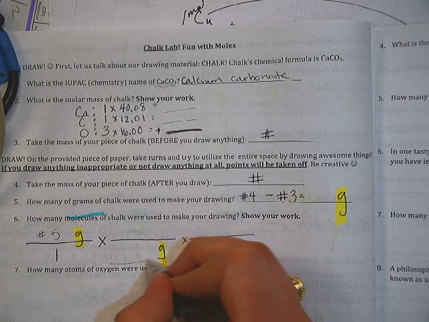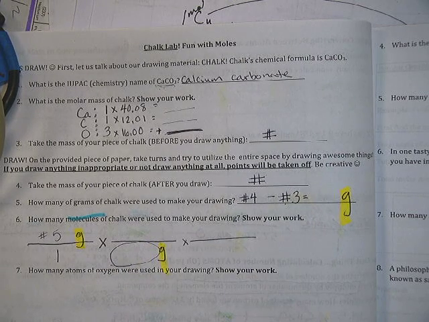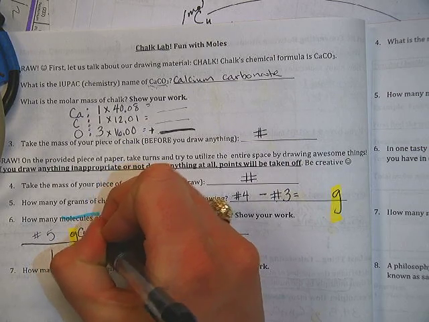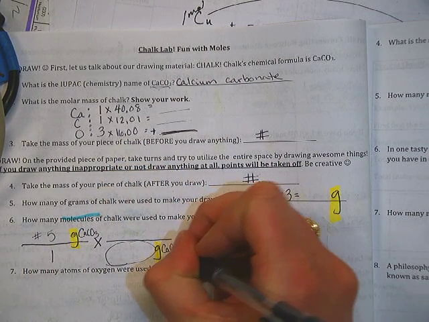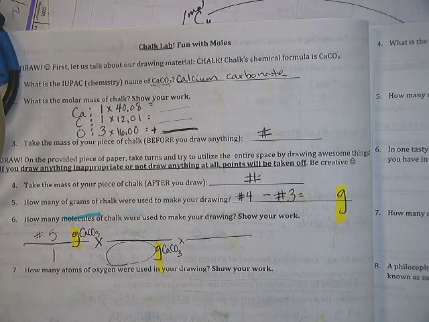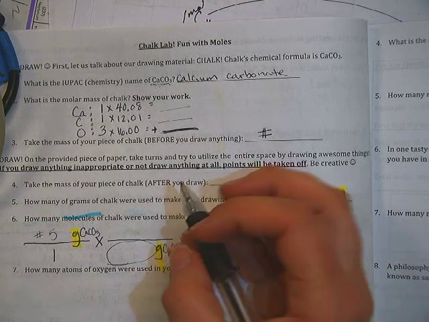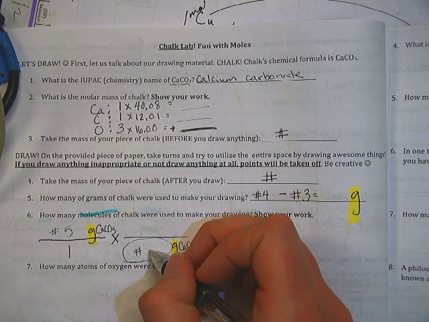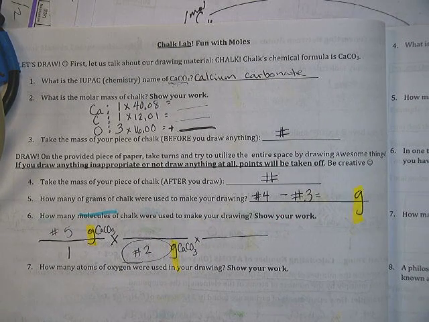And this should be your molar mass of chalk, because both of these are for CaCO3. And that means that the molar mass you're going to use here should be your answer to number 2. Should go there.